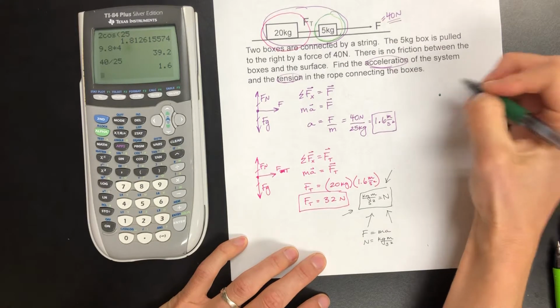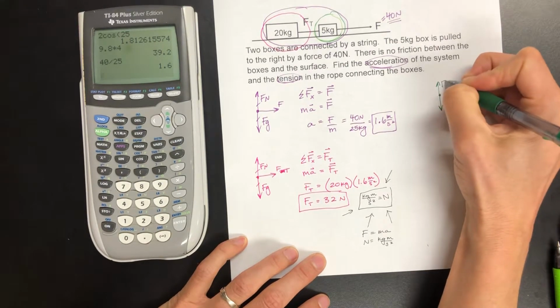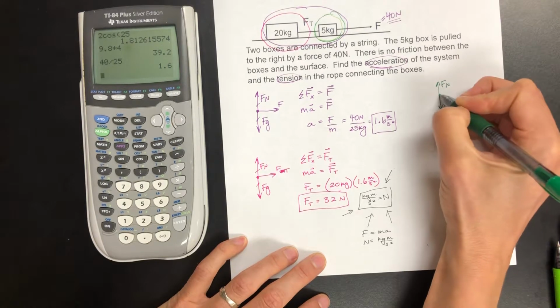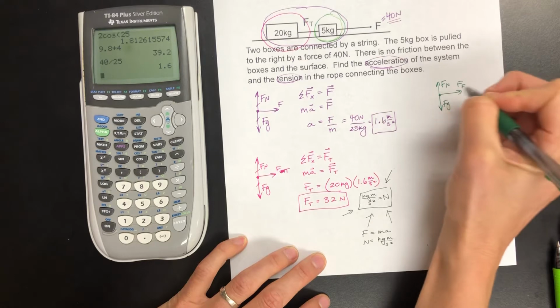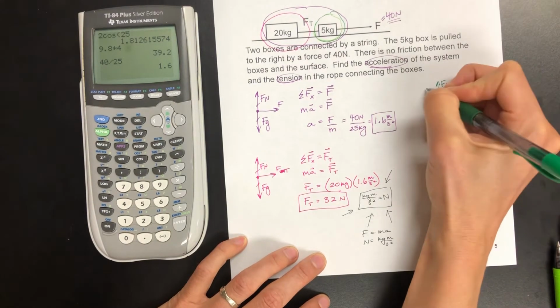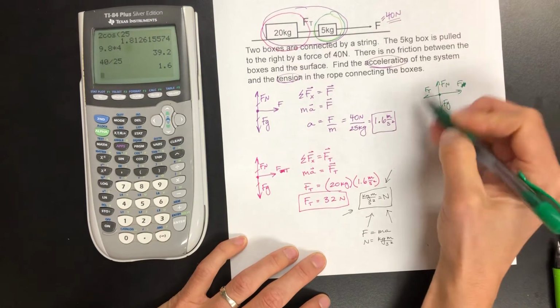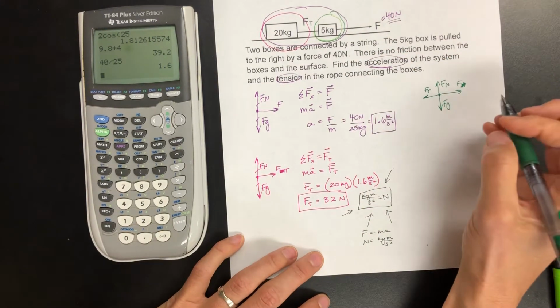So now I have my force of gravity, my normal force, my force applied, and then that's just the force, right? And then the force of tension acting back. And this should show unbalanced forces since the 5 kilogram block is accelerating to the right.